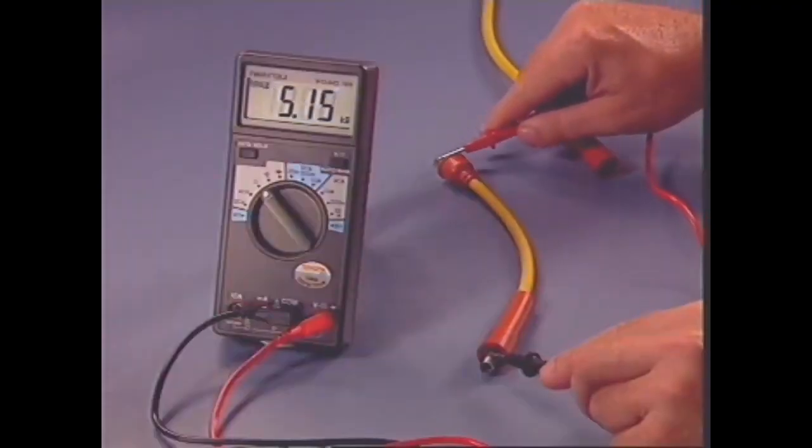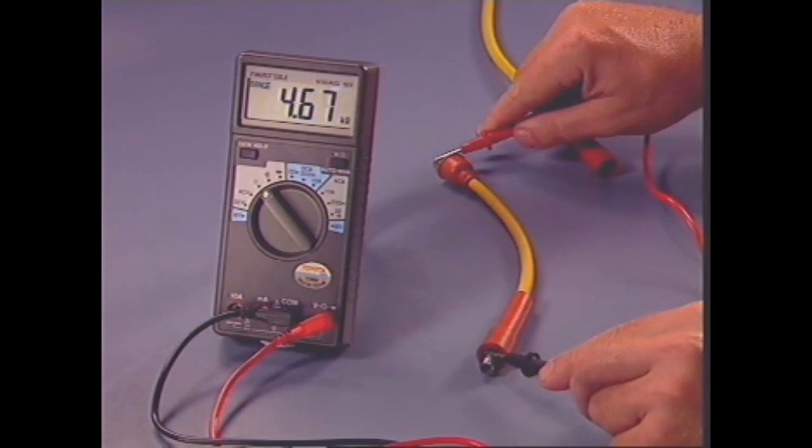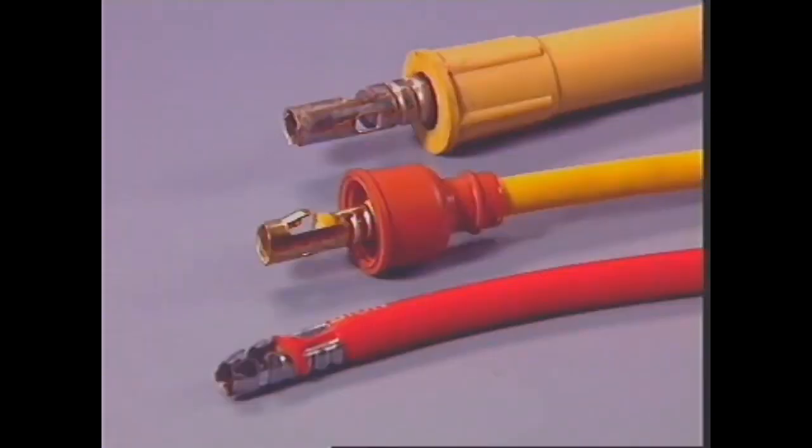The core of the cable is made of carbon-impregnated linen or fiberglass. It has a specific ohmic resistance value. A crimped terminal at each end provides for connection of the components.